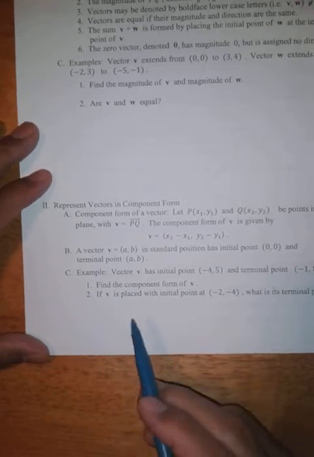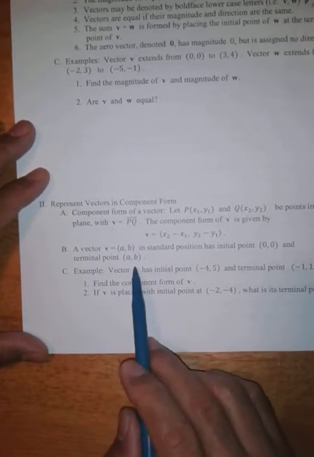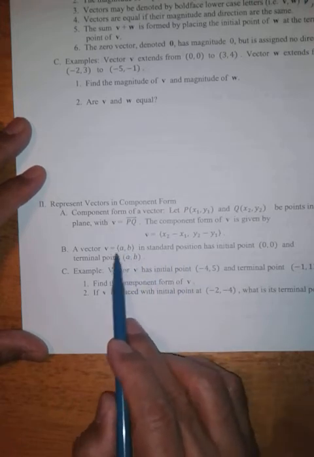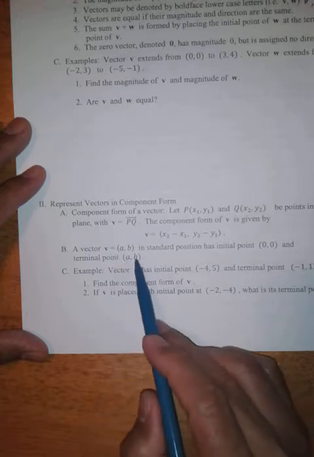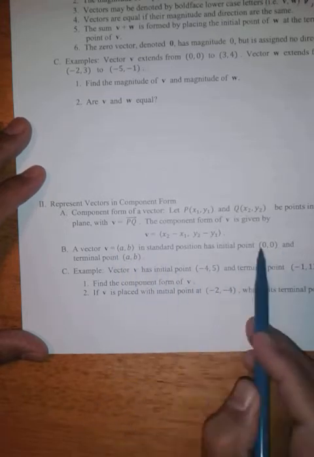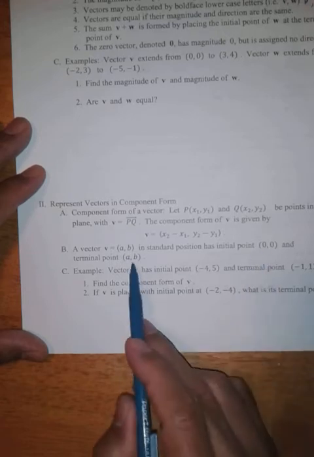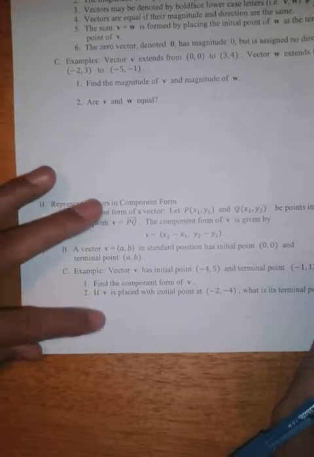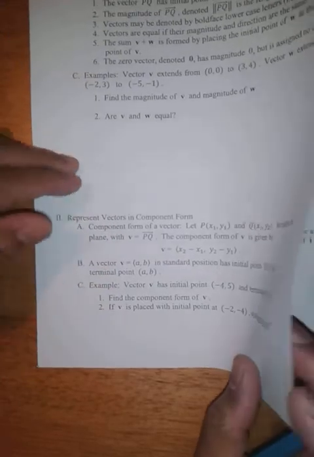By the way, this tells us that if we want to find the magnitude of a vector and they give us the components, we can think of it as starting at 0, 0 and ending at (a, b), and just find that length, the distance from 0, 0 to (a, b). We'll leave those examples for class.